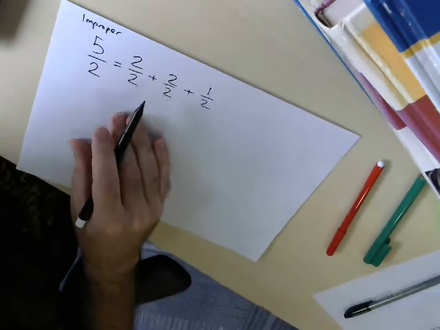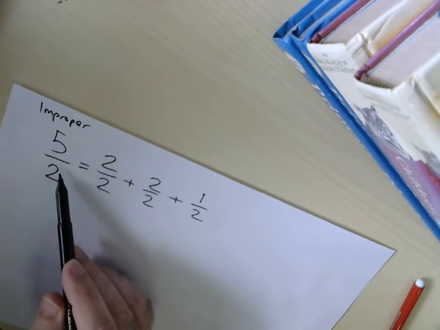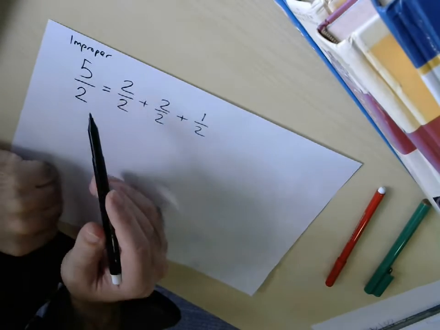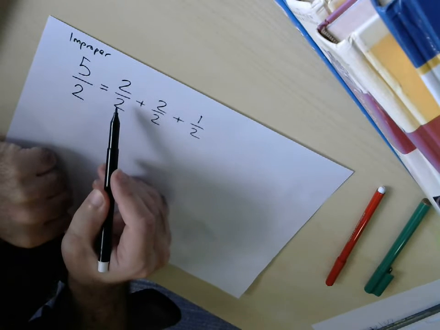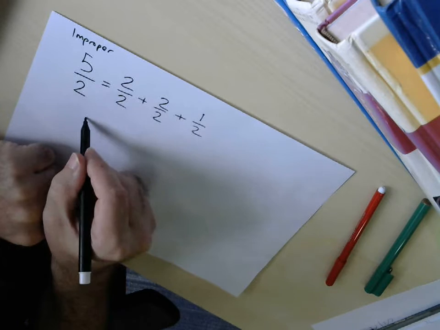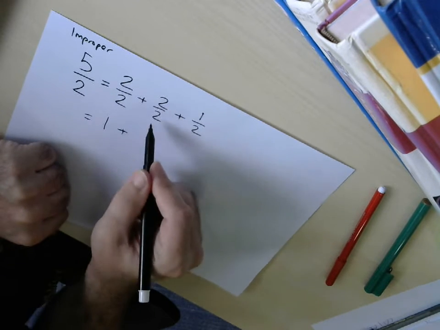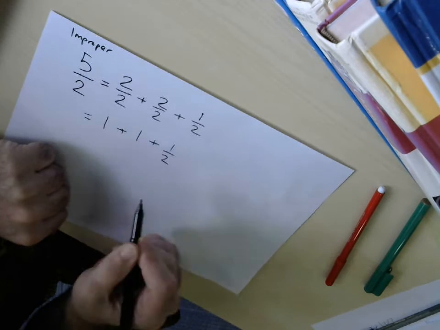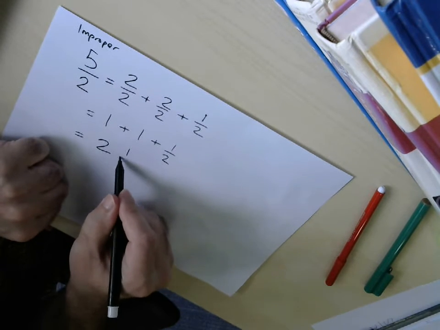So let's review. Improper fractions are those fractions where the top number is bigger than the bottom number. It's not supposed to be like that, but we can change them into mixed numbers by thinking of them as whole fractions plus a little bit left over. So this is all the same thing as 2 over 2, which is the same thing as 1. 2 over 2 is 1. So that's like 1 plus 1 plus a little bit. And when we put these whole numbers together, we get 2 and 1 half.